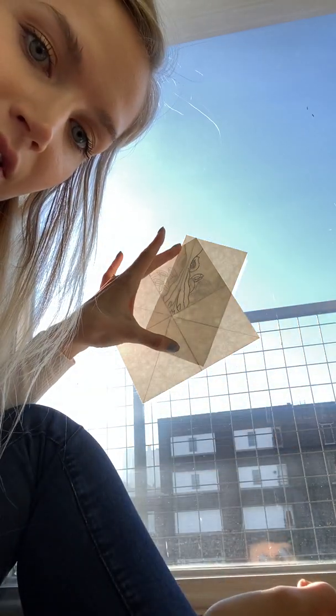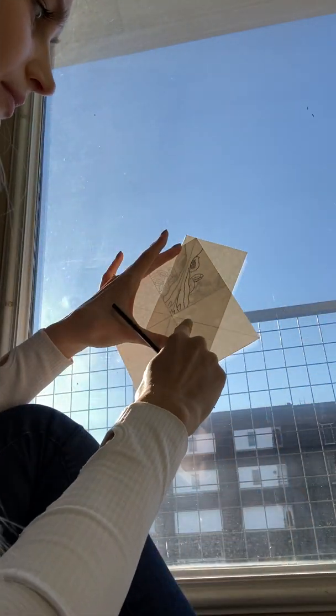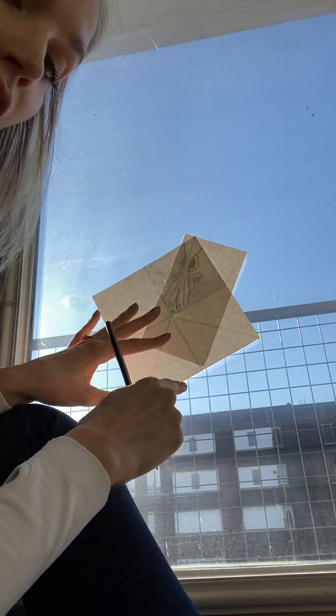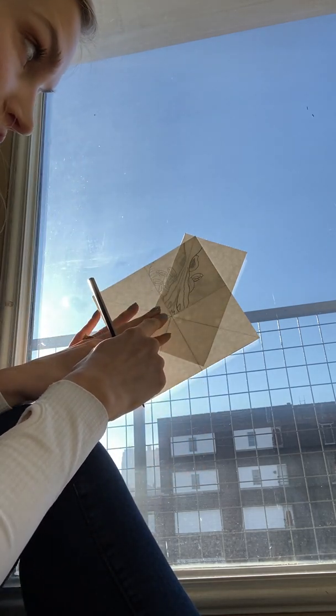And you can see that image is going to start to go through. So I'm going to continue doing this for all of the different triangles.